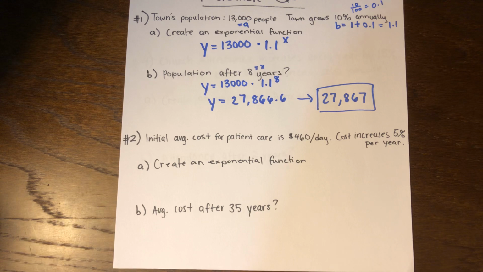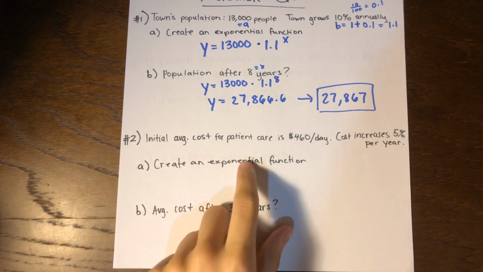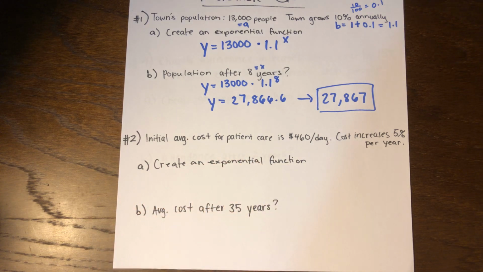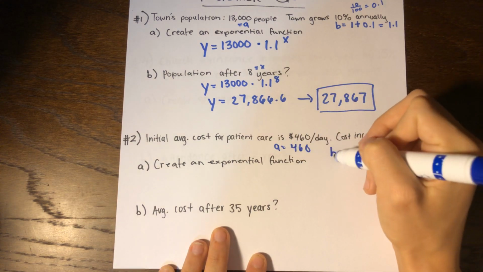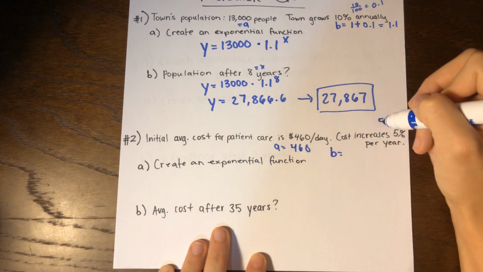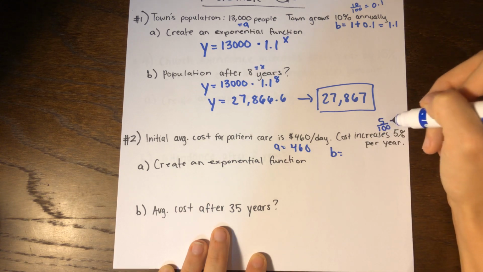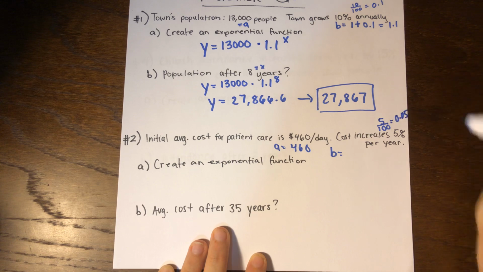Okay, let's move on to the next one, dealing with money. The initial cost for patient care is $460 a day. The cost increases 5% per year. We need to create an exponential function, and then in B, we're going to plug in our x. So I know A is 460. For B, first I need to take 5% and divide it by 100. I get 0.05.